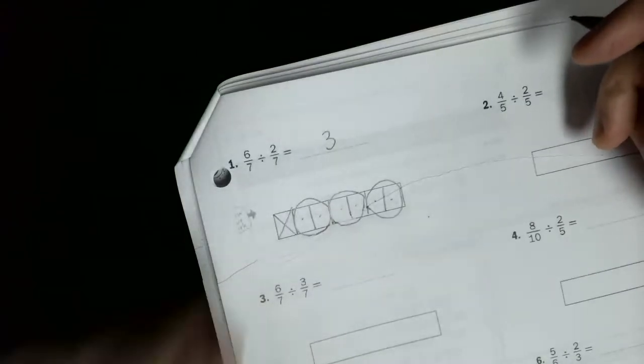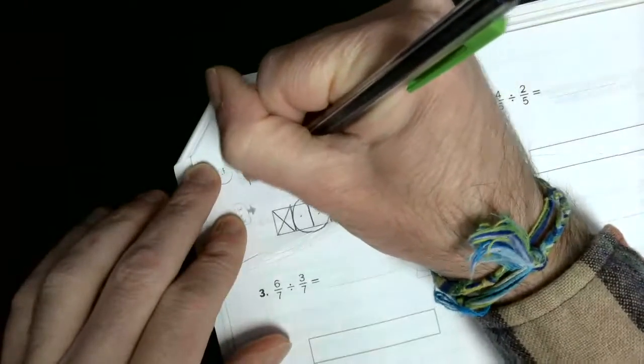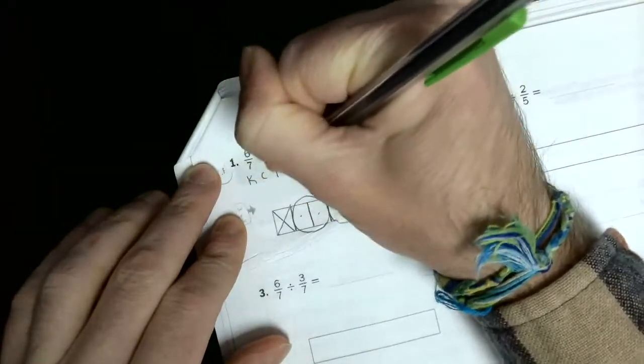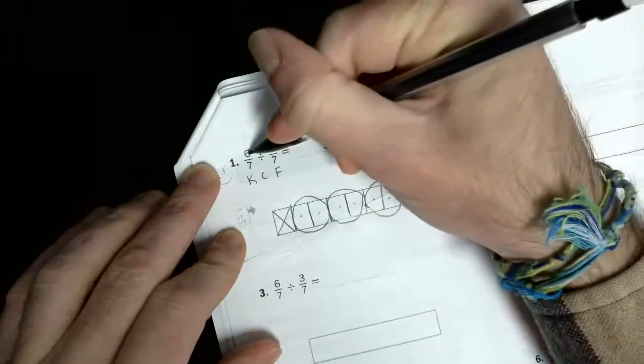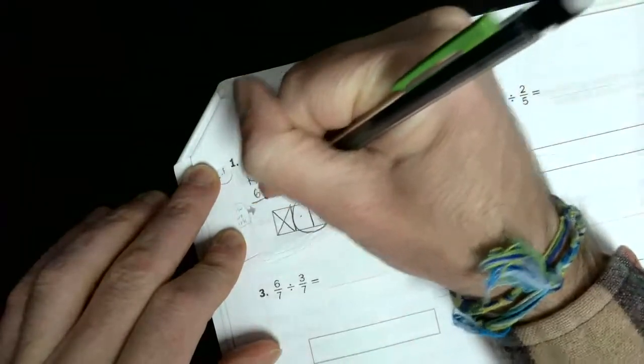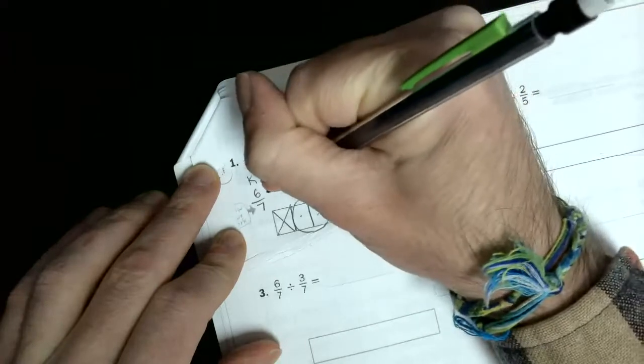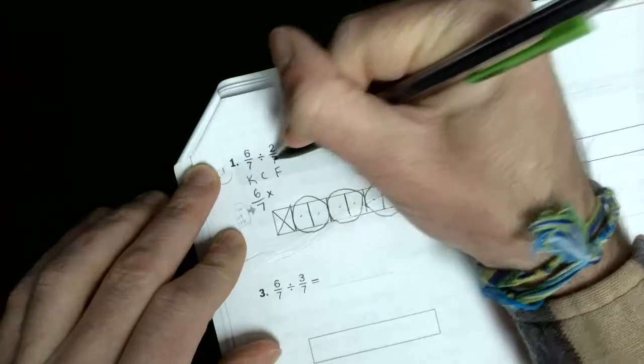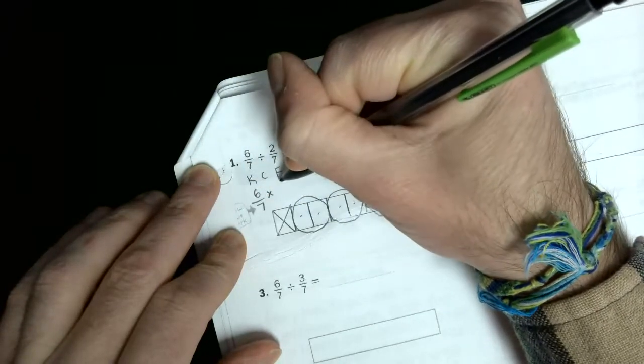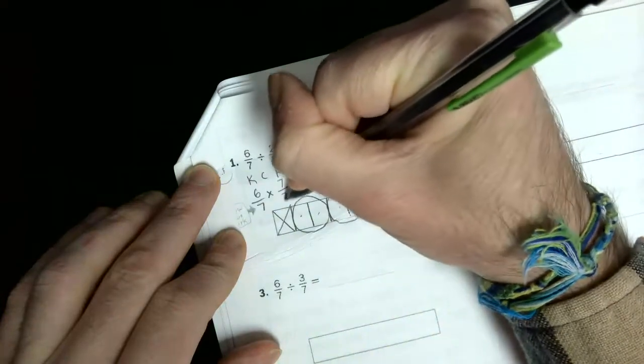Now, just for fun, we're just going to try out keep, change, flip on this, see what happens. We should still get 3. Keep the 6 sevenths, change the division to multiplication, find the reciprocal. Reciprocal of 2 sevenths would be 7 halves.